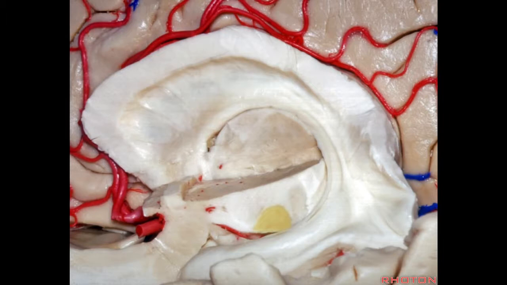Anyone? It's part of thalamus. It's the visual relay. So that's lateral geniculate body.